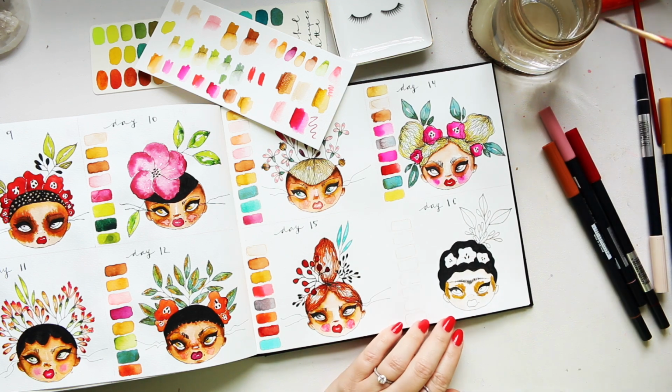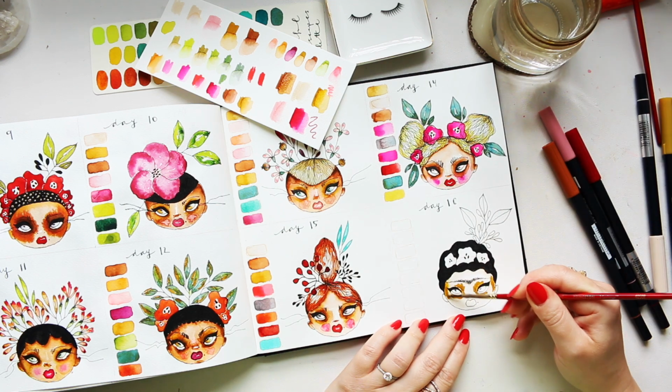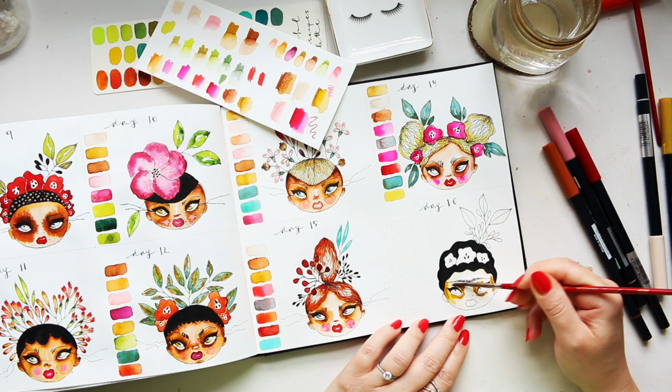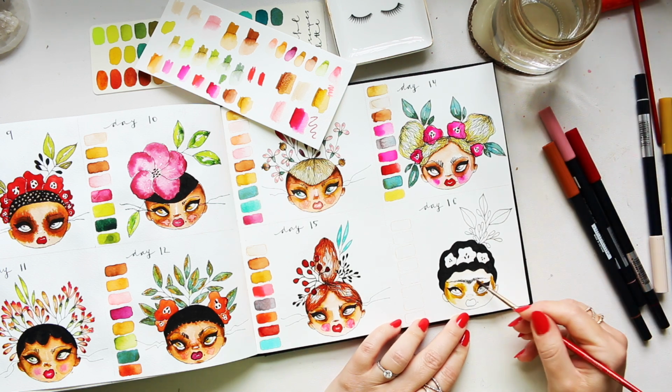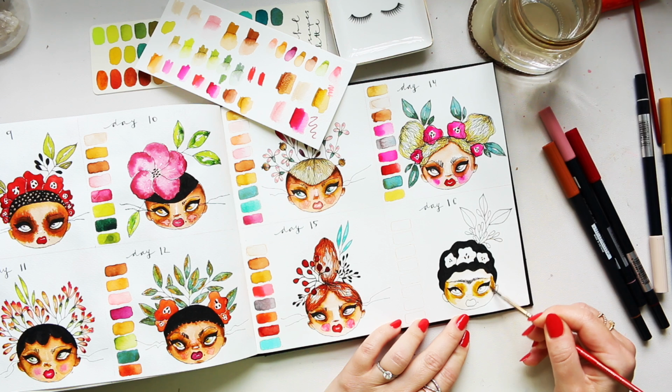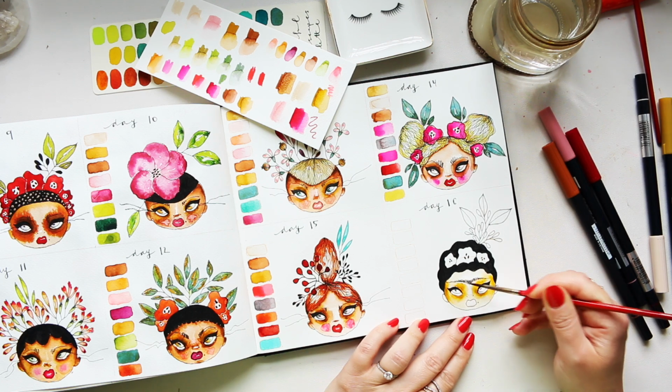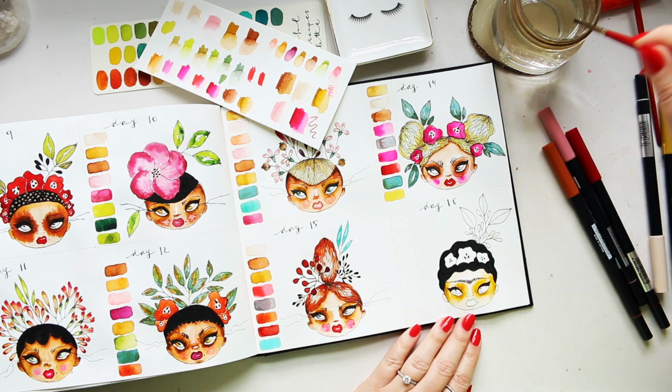I'm going to add a bit of water again to try and blend it. We're maintaining the white bridge of the nose.